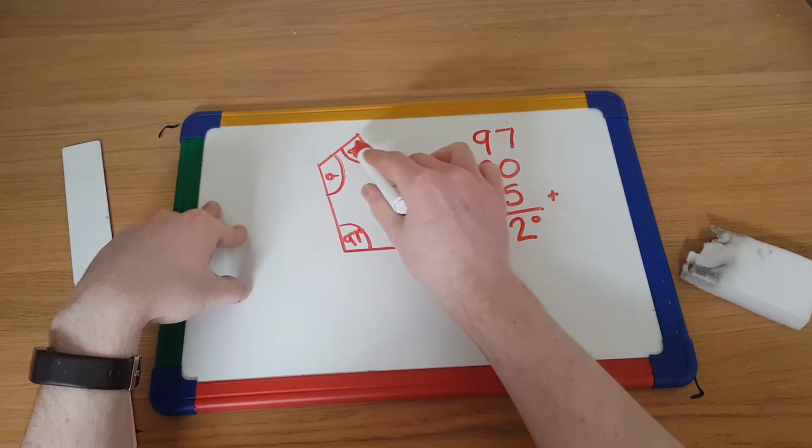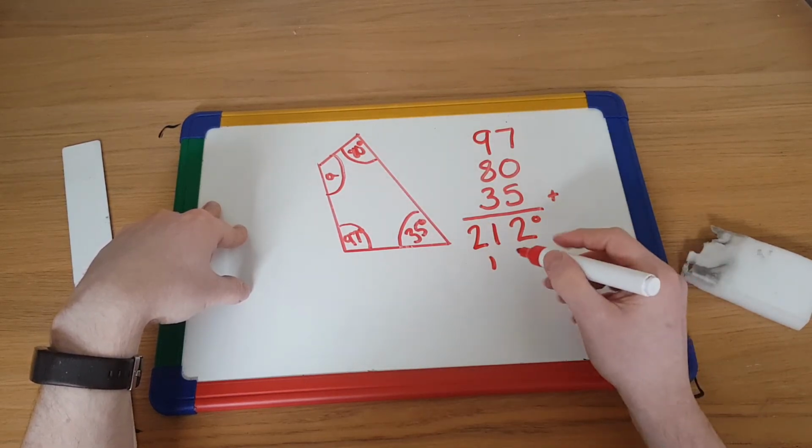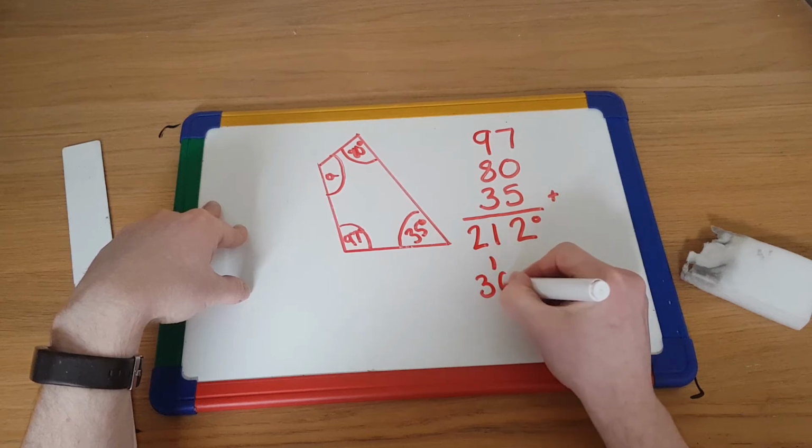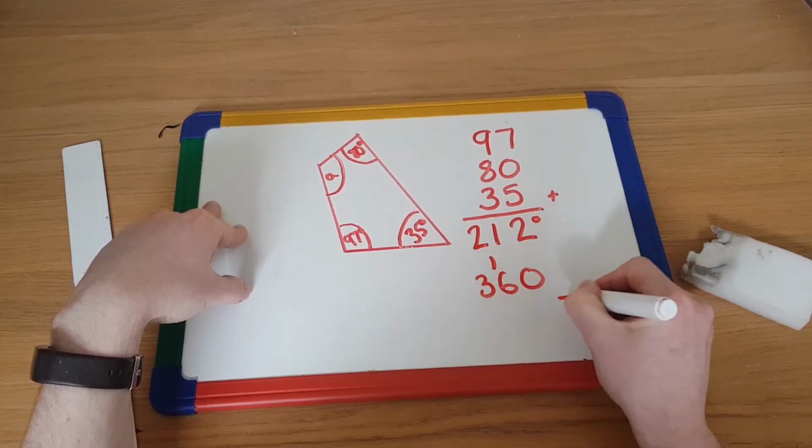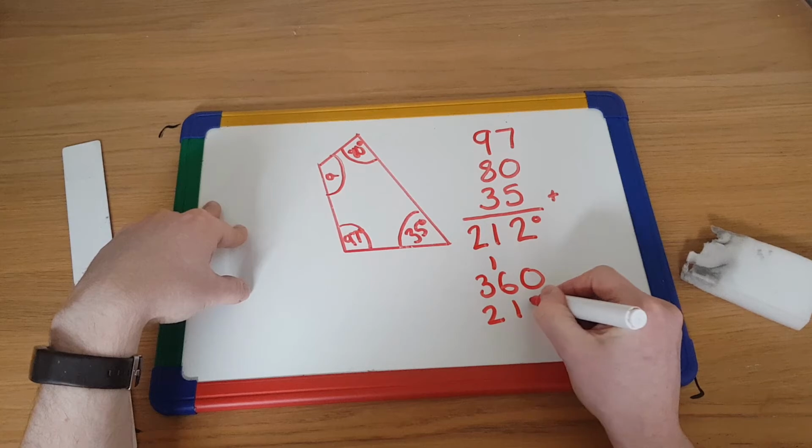Okay, so that is all 3 parts. Take that away from my whole. I know my whole is 360 degrees. Take away 212 degrees.